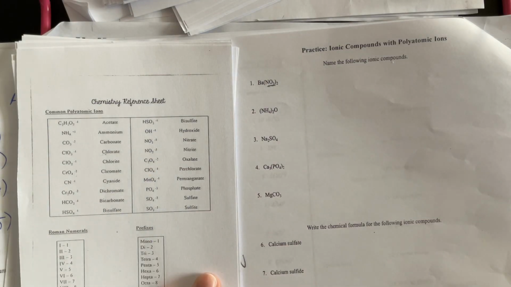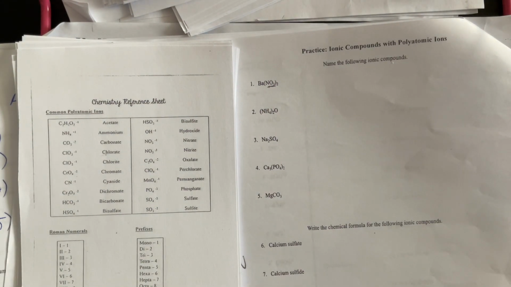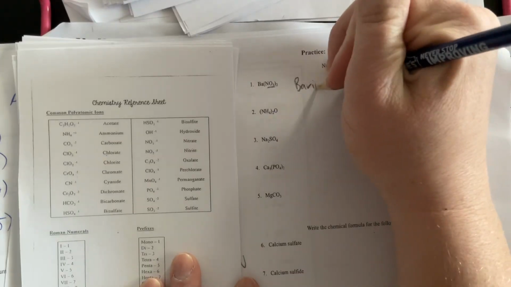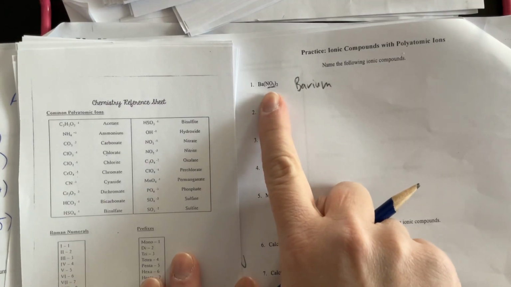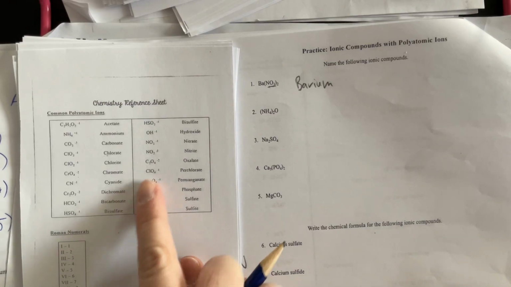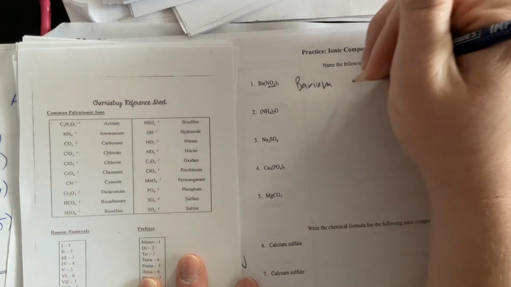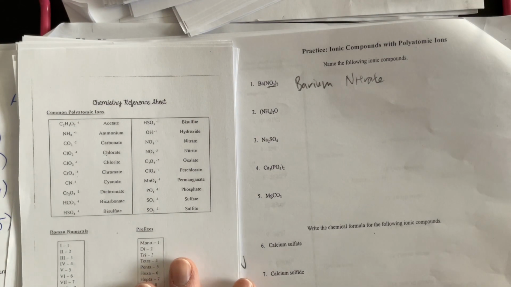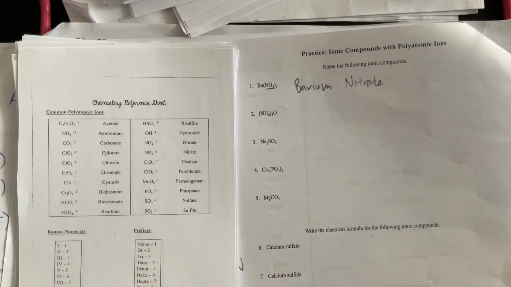So when we name this then, Ba stands for what? It's not beryllium, it's something else. Find it on the periodic table. What is it? It's barium. Good. So this one's going to be named barium, and then for the second one, this back half of it, NO3 is, what did we say it was? It's nitrate. So this is going to be barium nitrate. Barium is B-A-R-I-U-M.